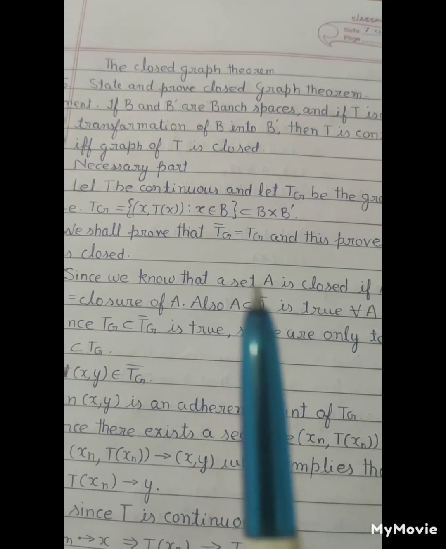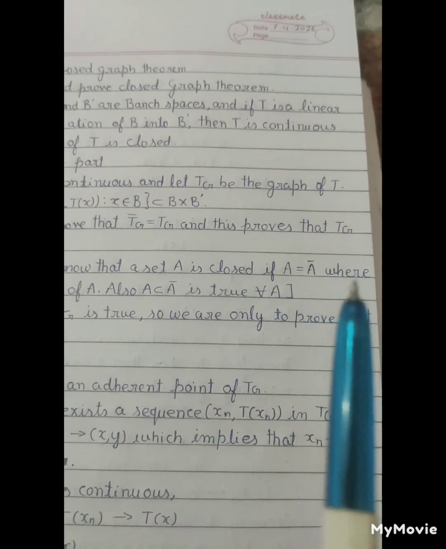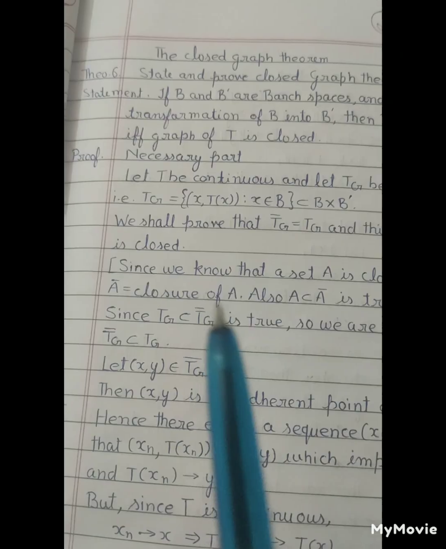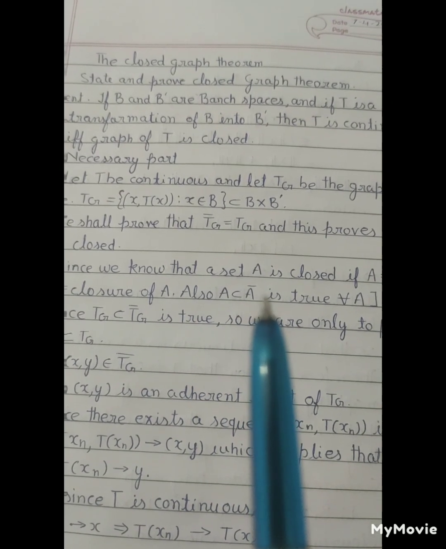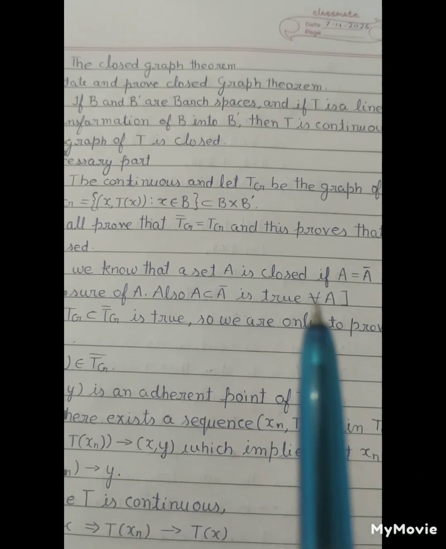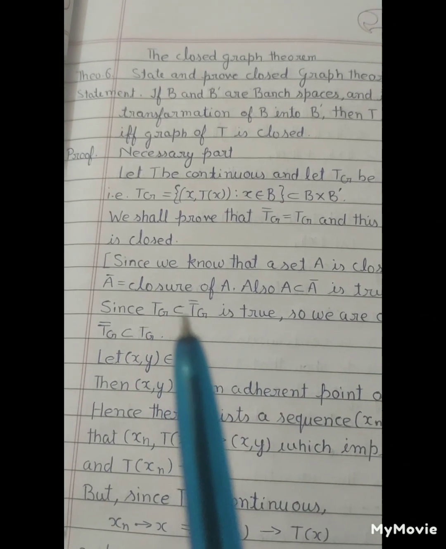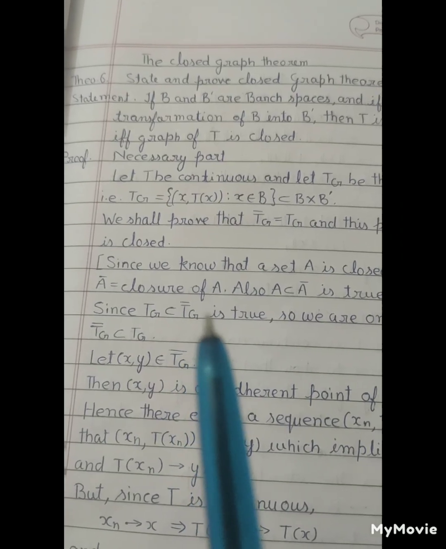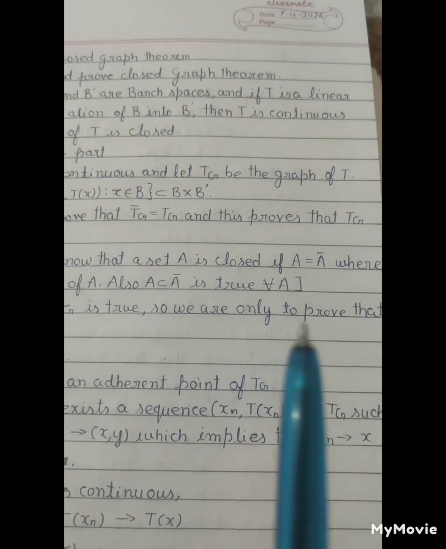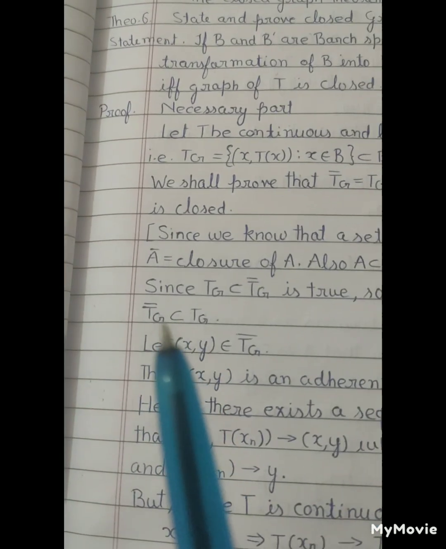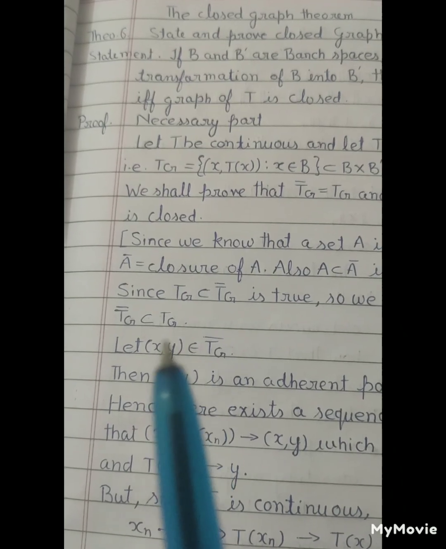Since we know that a set A is closed if and only if A equals A bar, where A bar is the closure of A, and also A is a subset of A bar is true for all sets A, we are only to prove that T_g bar, the closure, is a subset of T_g.